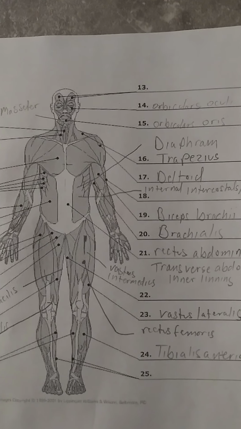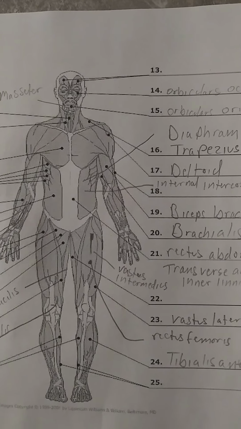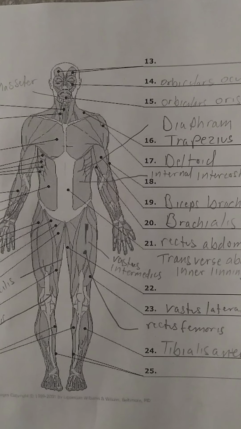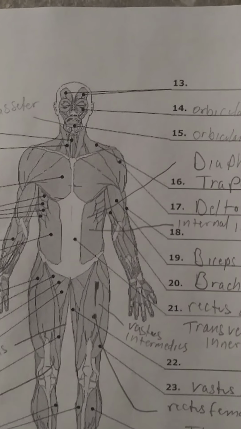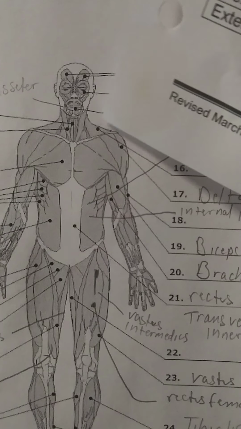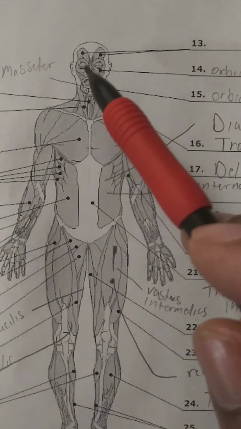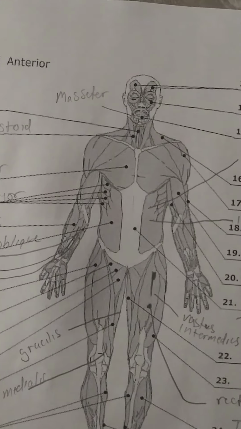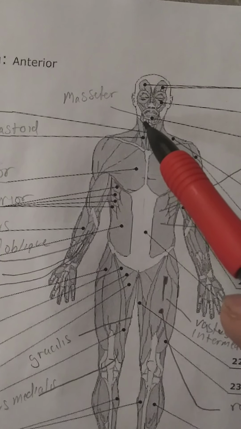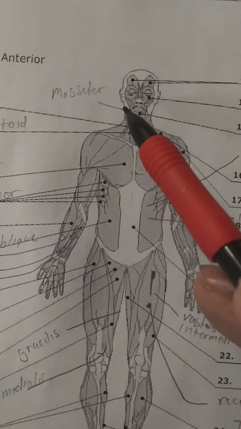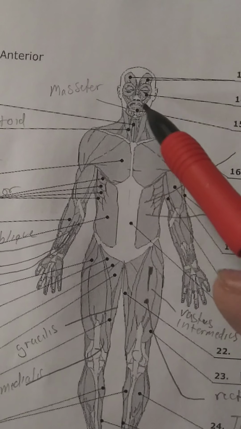So we're going to start off with the orbicularis oculi, which would be the part right there. And that's the circle area of the muscle that helps the eye blink. Then we have the masseter, which is pretty much the muscle that's surrounding the jaw bone, the jaw area.